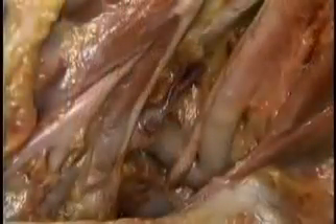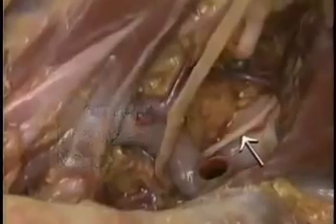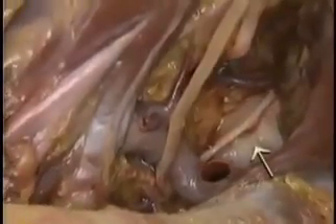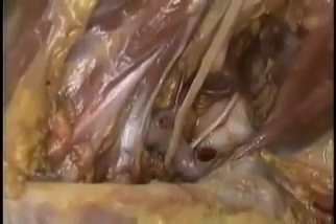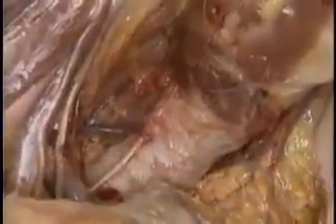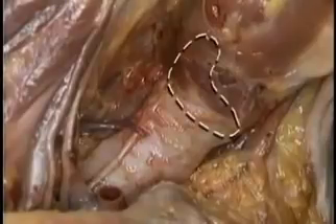To see the recurrent laryngeal nerve in this dissection, we'll remove the common carotid artery. Here's the recurrent laryngeal nerve. It runs upwards and medially alongside the trachea and passes behind the lower pole of the thyroid gland. To follow its course, we'll remove the thyroid gland and the infrahyoid muscles. Here's the upper end of the trachea joining the cricoid cartilage, which is here.